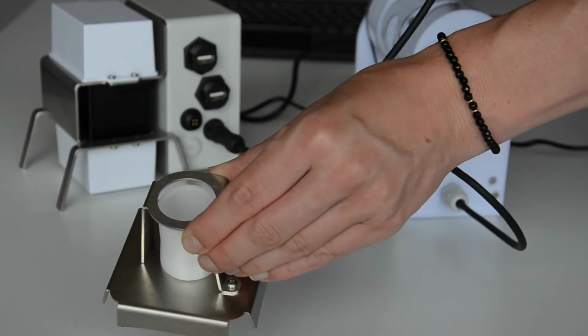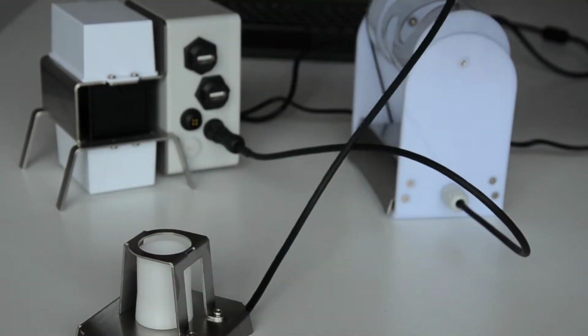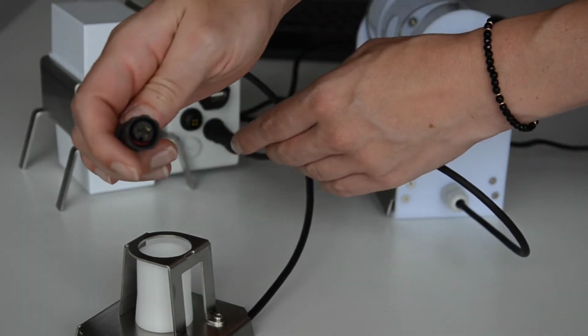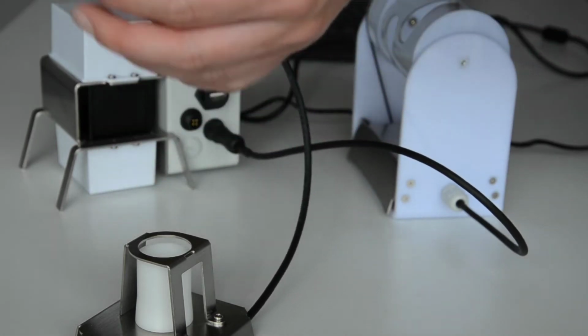Please be careful with the scale, as this is a very sensitive device. Lift the scale only by its metal part to avoid damage on the load cell.